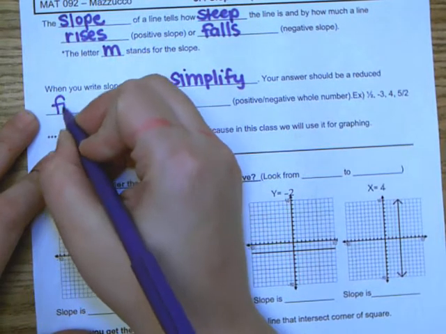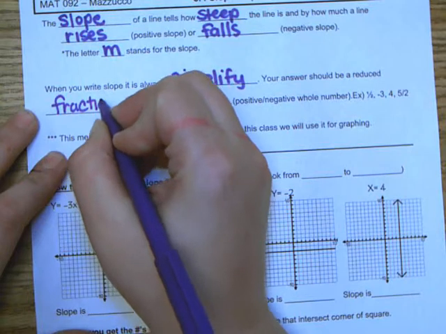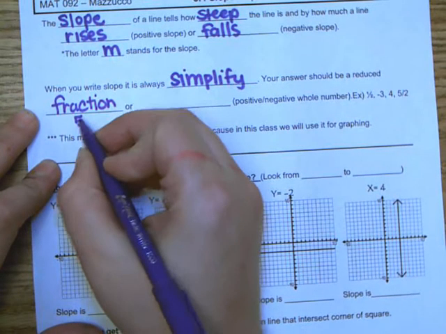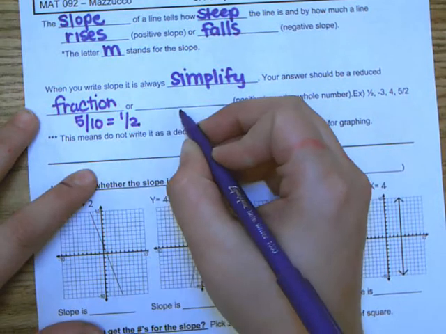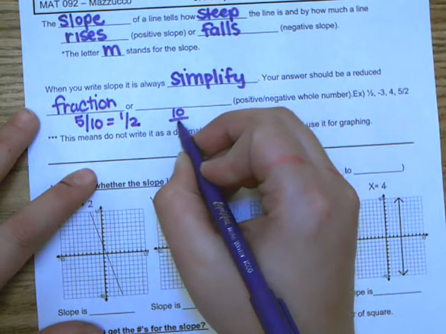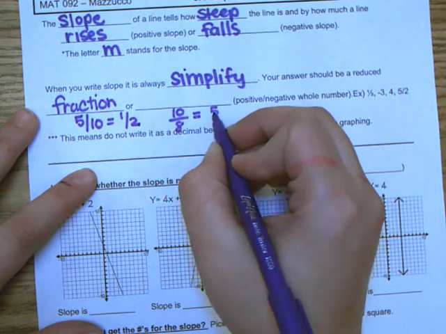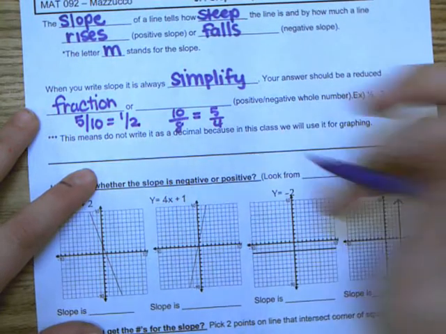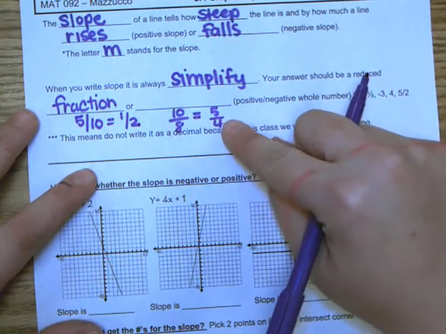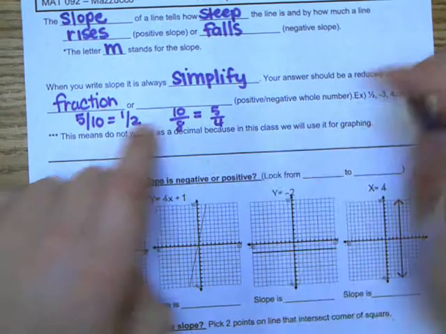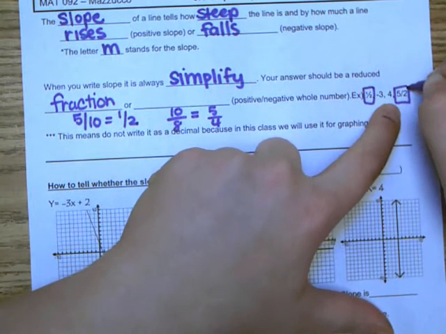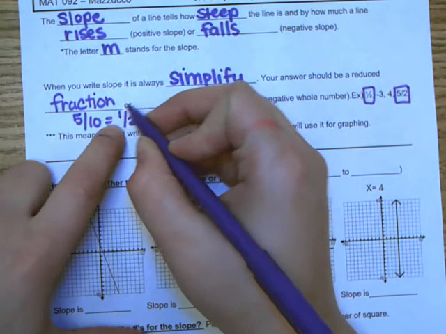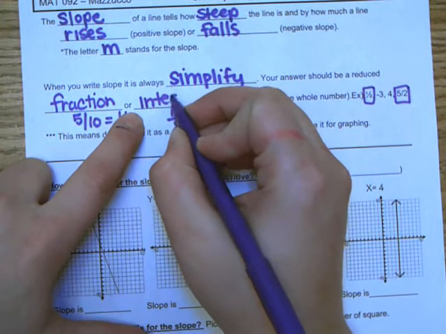a simplified fraction. That means don't leave your answer as 5/10, instead write it as 1/2. Or instead of leaving your answer as 10/8, you can leave your answer as 5/4. You can have an improper fraction, just make sure it's simplified. For example, over here, you can have answers that are 1/2 and 5/2, as well as fractions and integers.